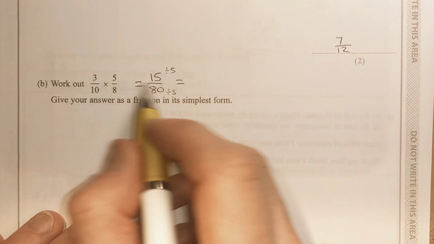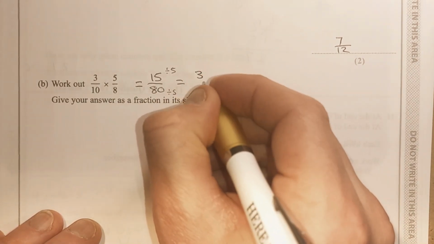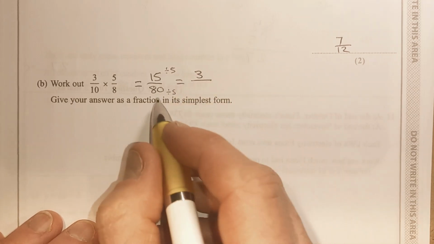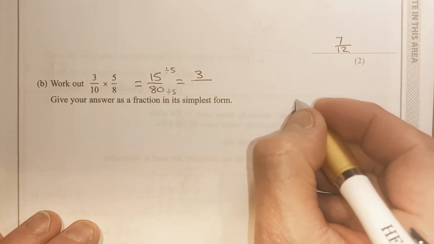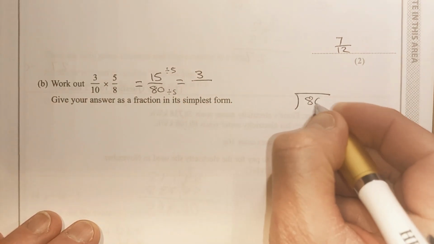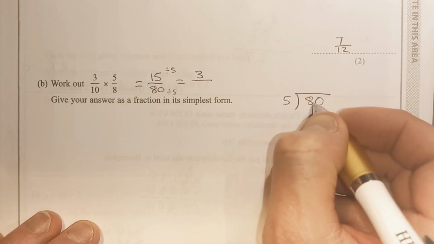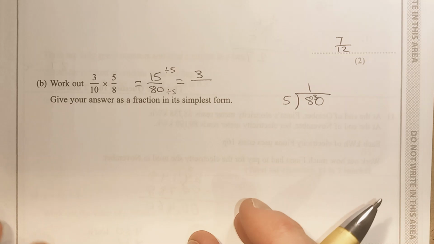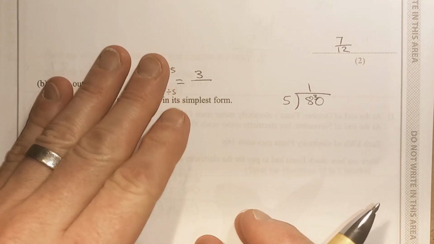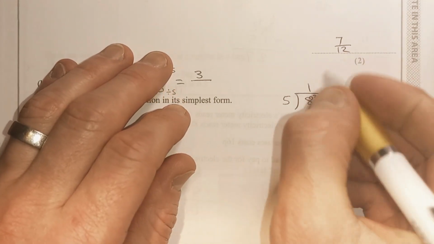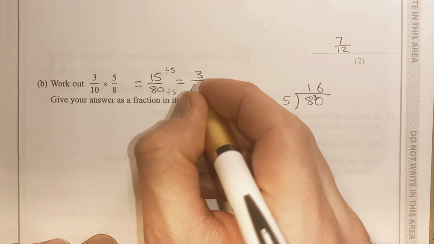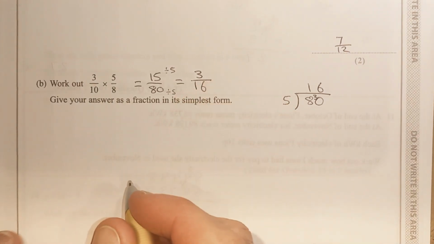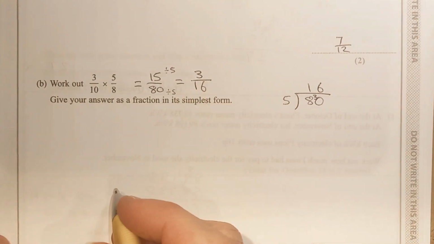Well, we know 3 5s made 15, so dividing by 5 will go back to 3. 80 divided by 5, well, let's do it with the bus stop method. 5 into 8 goes once, remainder 3, and 5 into 30, 5, 10, 15, 20, 25, 30, that's 6 times. So we get 3 over 16, or 3/16.